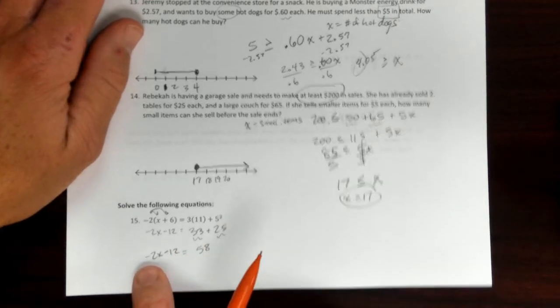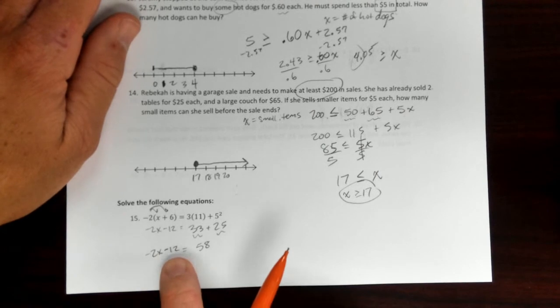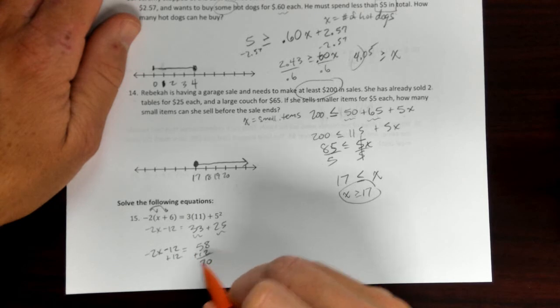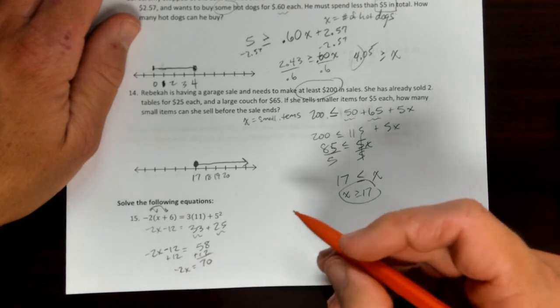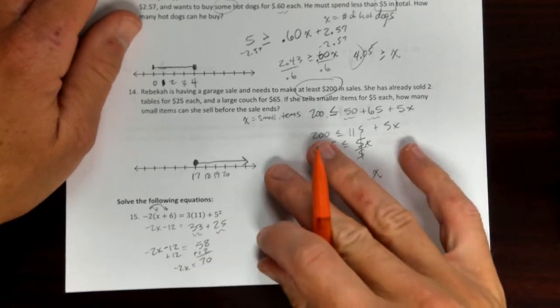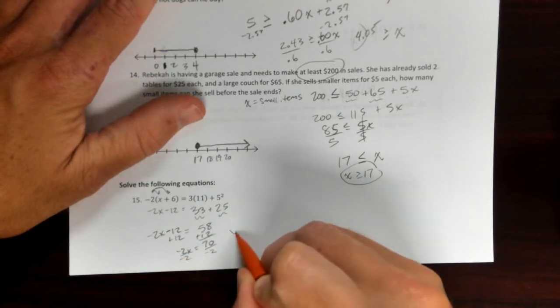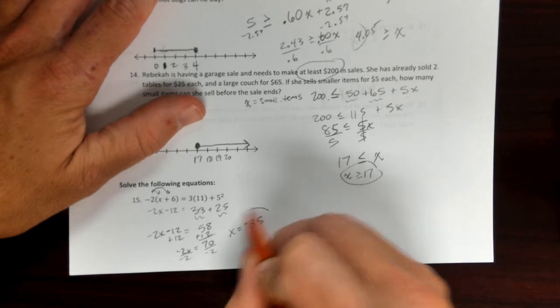Now I'm solving for my variable. So I need to get rid of the minus 12. The opposite of a minus is to add 12 to both sides. That gives me 70, so negative 2x equals 70. Last step, divide by the coefficient. So I'm dividing by a negative 2. So x equals negative 35.